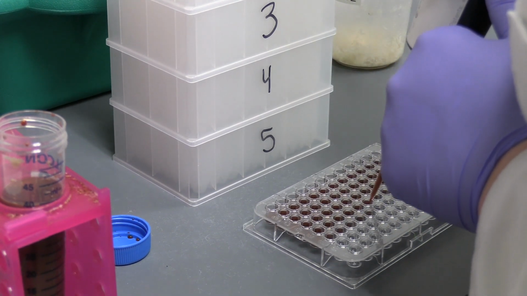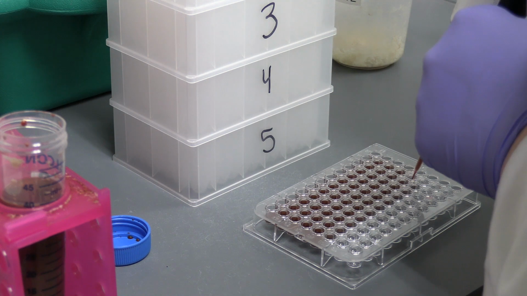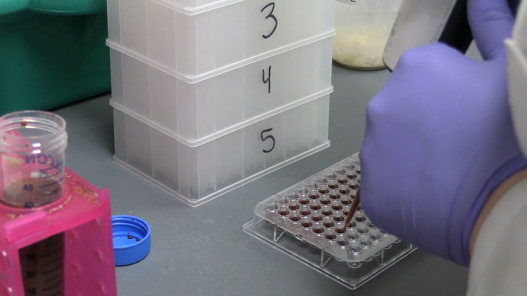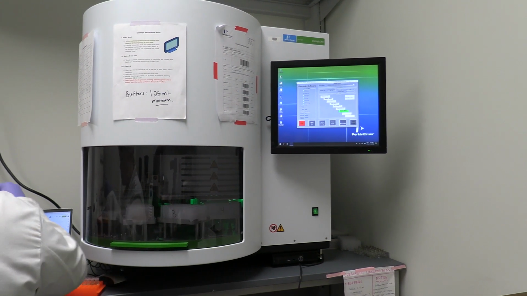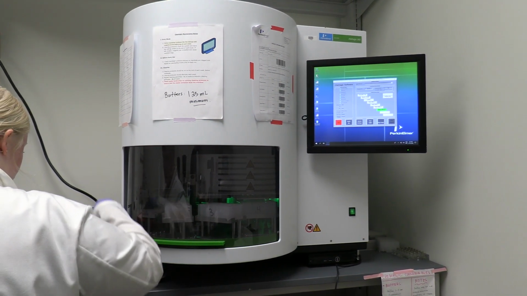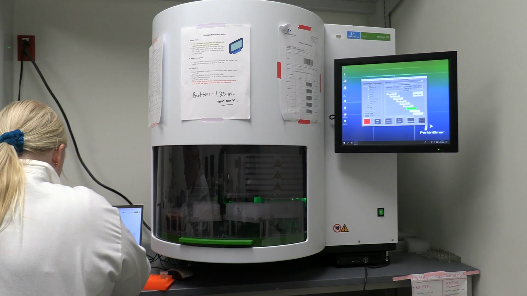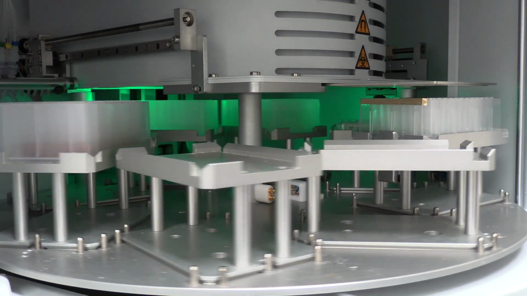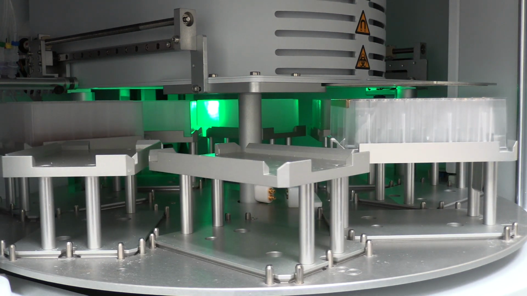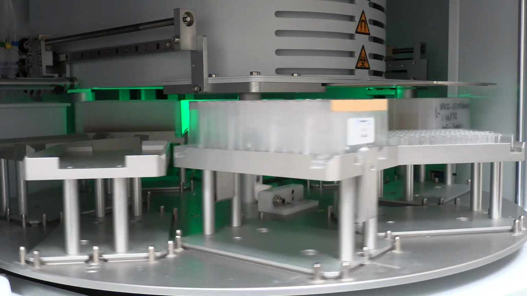Magnetic bead extraction uses small magnetic particles to capture nucleic acid from a lysed sample. An automated nucleic acid purification system is used to carry out extraction. There are several benefits to using an automated purification system, including a decrease in processing time and potential for contamination, and an increase in throughput and reproducibility.